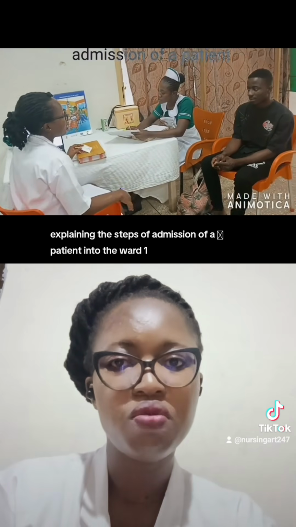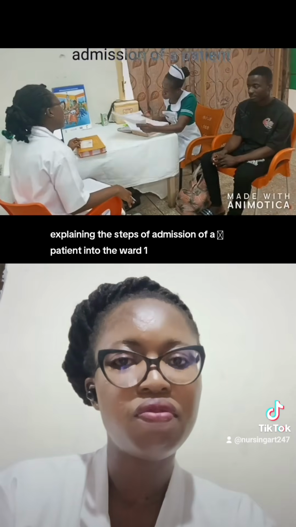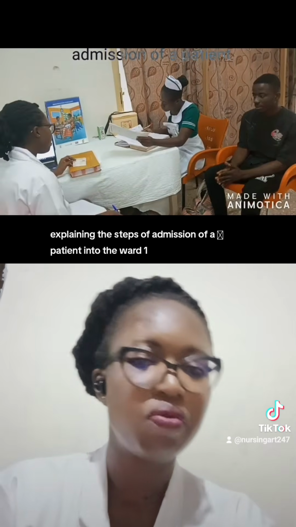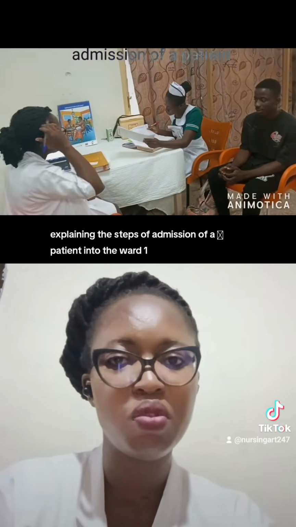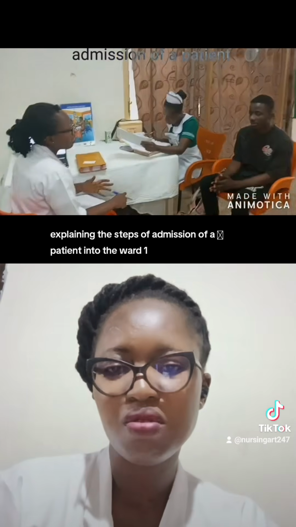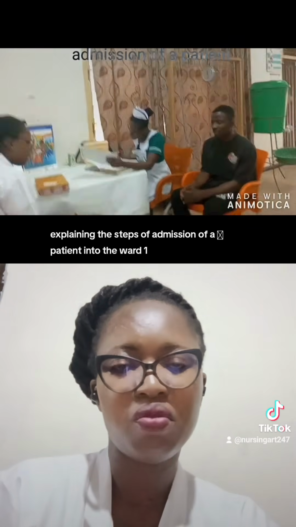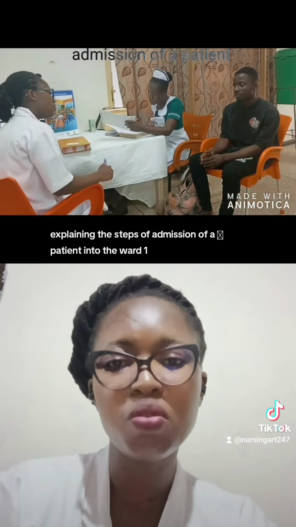Yes, so you inquire everything from the relative, if there is one, or from the patient if the patient came alone. The history of the disease, you need it to write your nurse's notes and admission notes. Yes, then you reassure them of competent care and you explain ward policies to them.